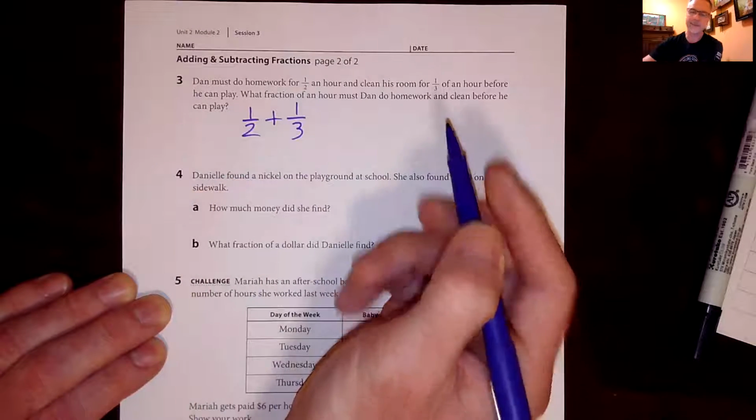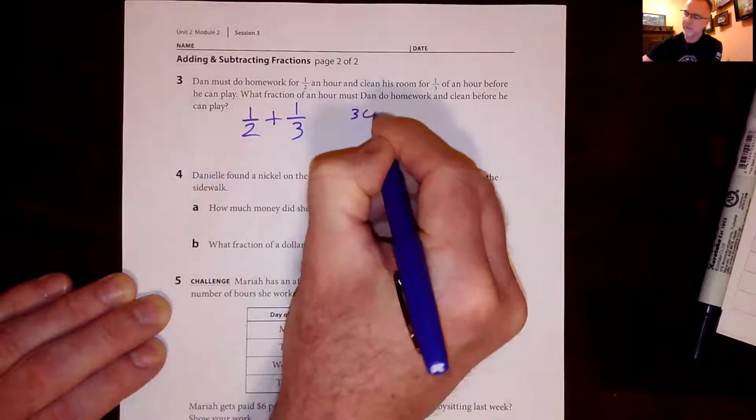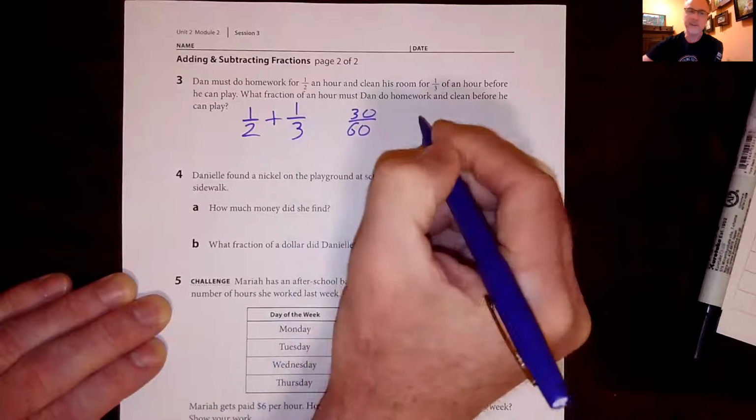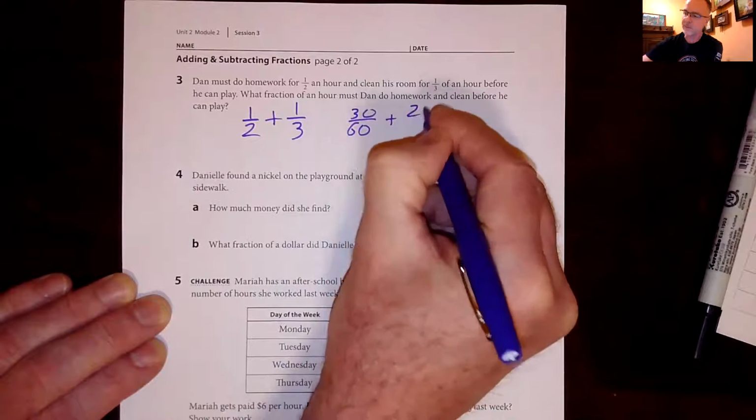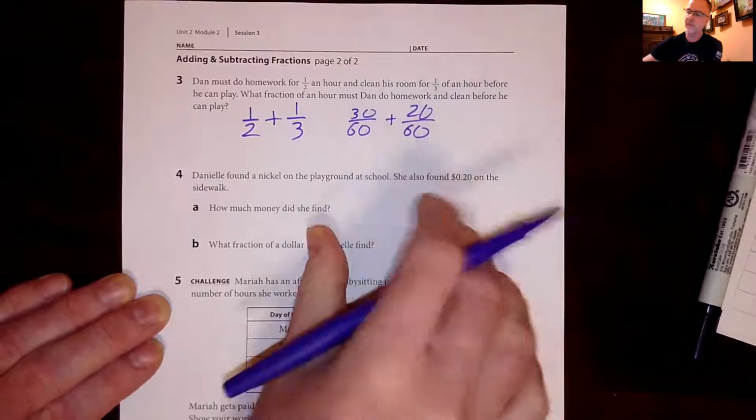and you're dealing with time, 30/60ths plus a third of an hour, which is 20/60ths.